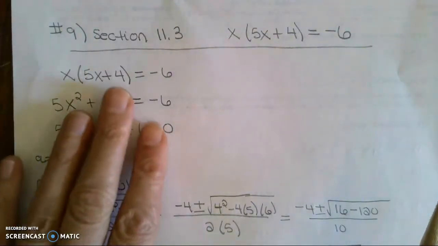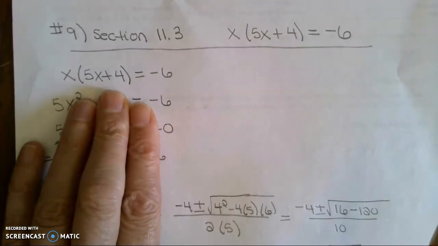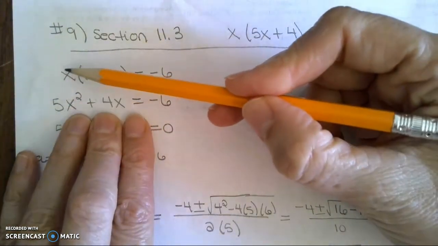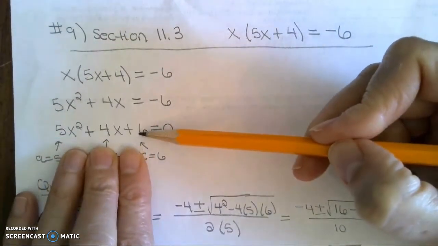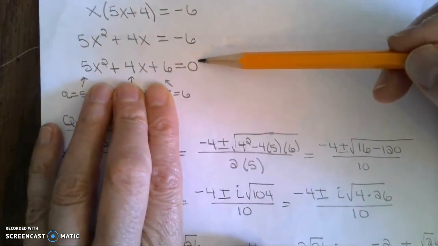Okay, so the first thing I'm going to do is put it in the standard form, ax squared plus bx plus c is equal to 0. So I first applied the distributive property here, multiplied these both by x, and I brought the 6 over. Okay, so now it's in the correct form. Now I want to identify A, B, and C.